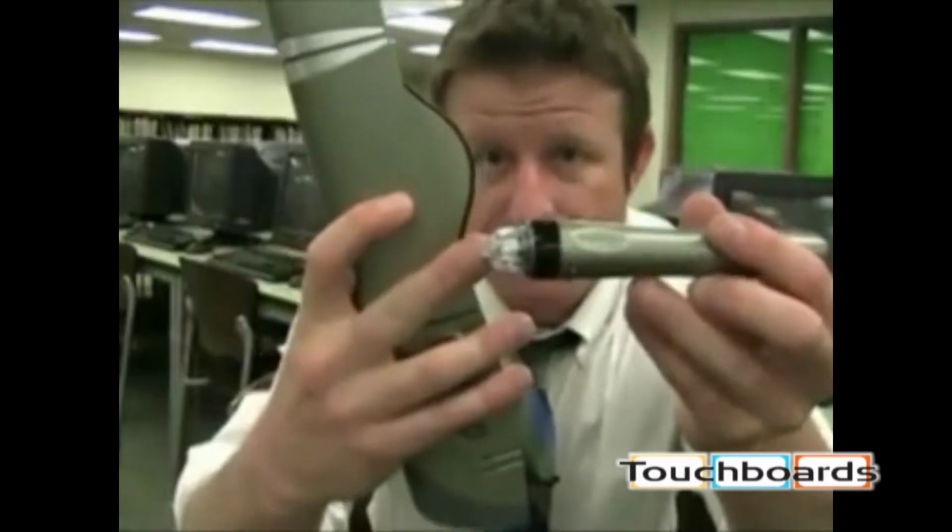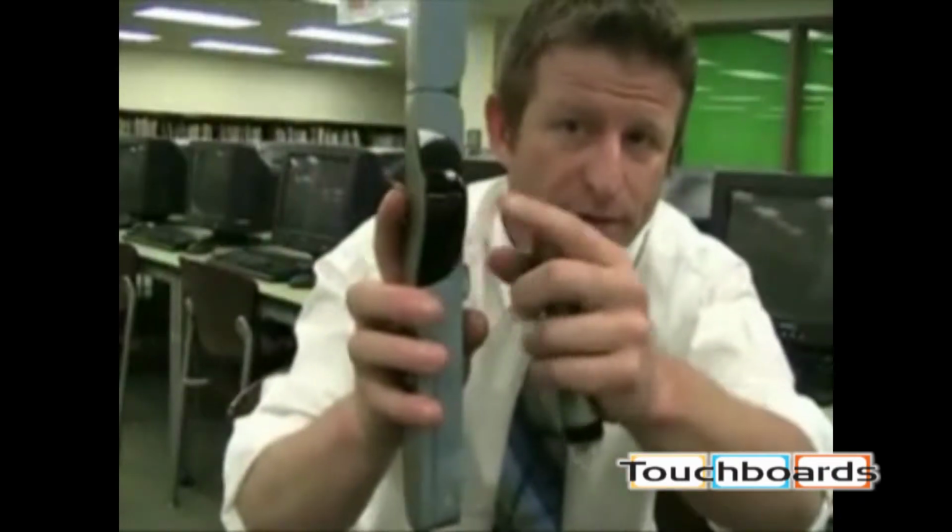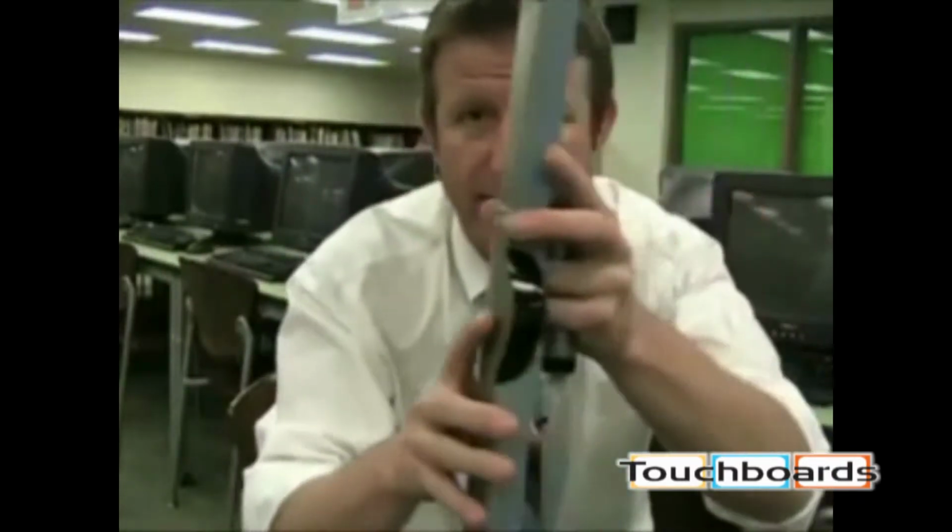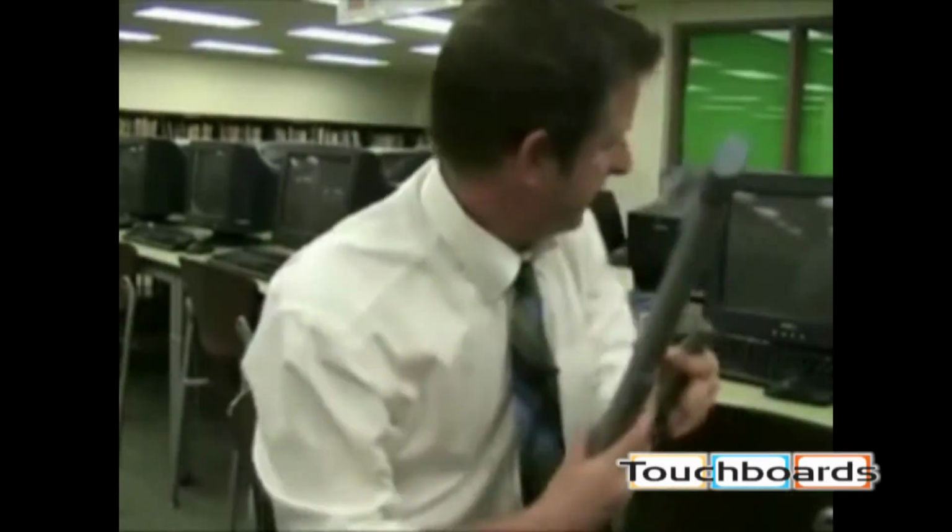Now, you see how this is transparent on the end, the pen? It's sending out an infrared beam, and the infrared beam is picked up by the XI bar. The location of the pen gets triangulated, and you have yourself an interactive whiteboard. Don't take my word for it, though, because I am going to show it to you in a moment.